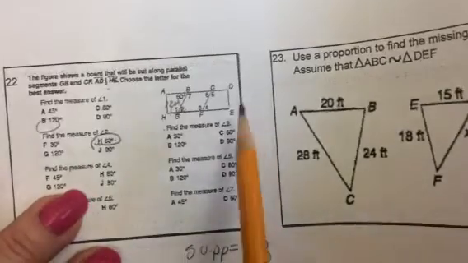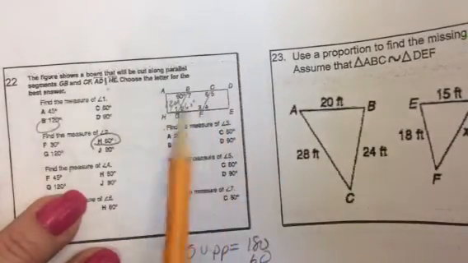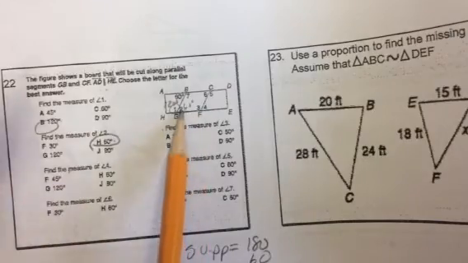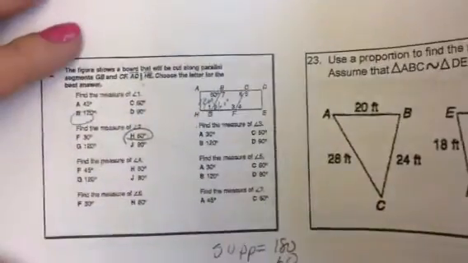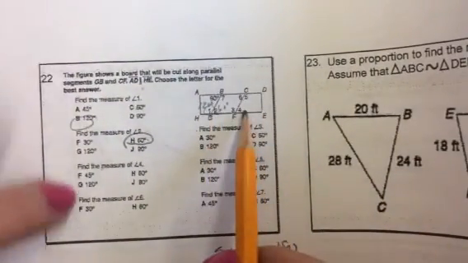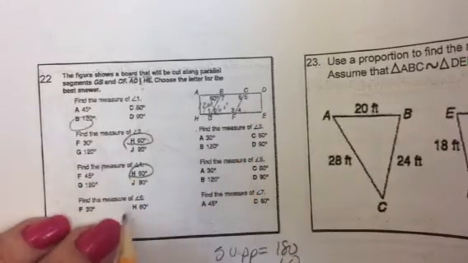Now we're going to find the measure of angle 4. Let's write this in here. I can recognize right now, even though this is flipped and you guys have always seen parallel lines that were horizontal, the measure of angle 2 and measure of angle 4 are corresponding, so that's going to be 60 degrees also.